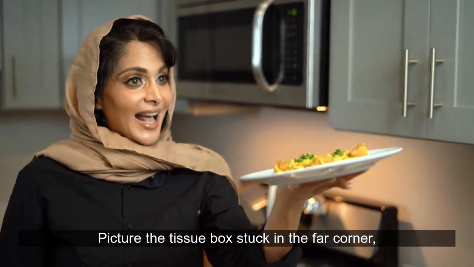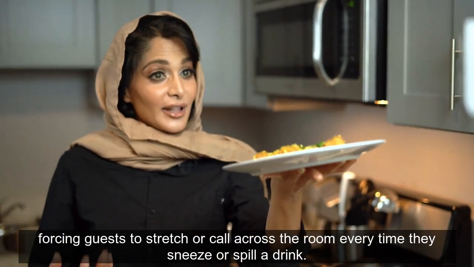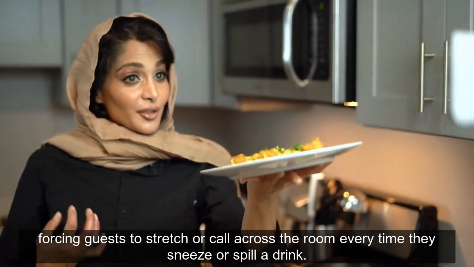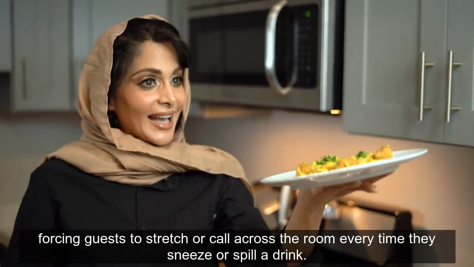Imagine a lively family gathering in your living room where music plays and laughter fills the air. Picture the tissue box stuck in the far corner, forcing guests to stretch or call across the room every time they sneeze or spill.